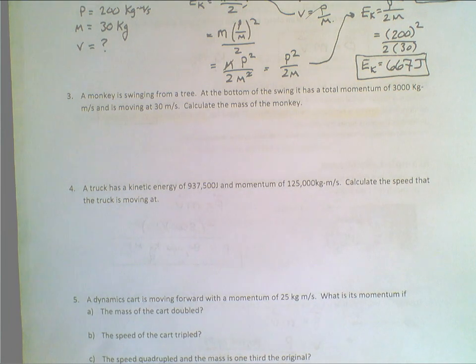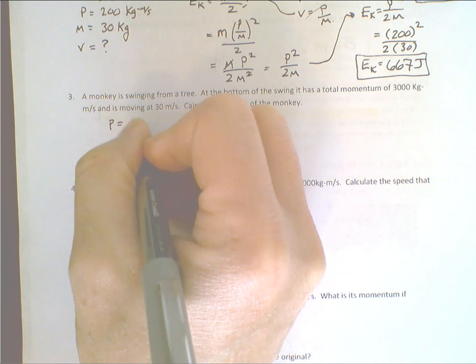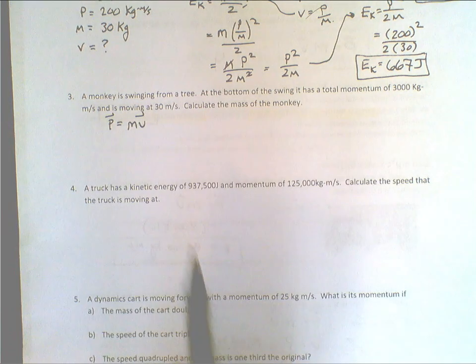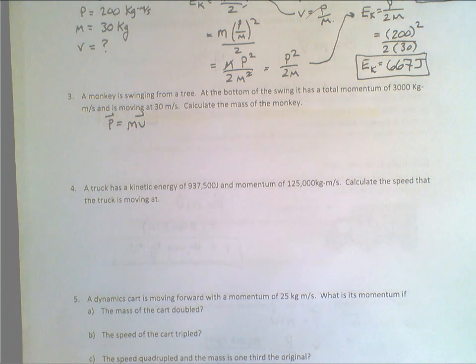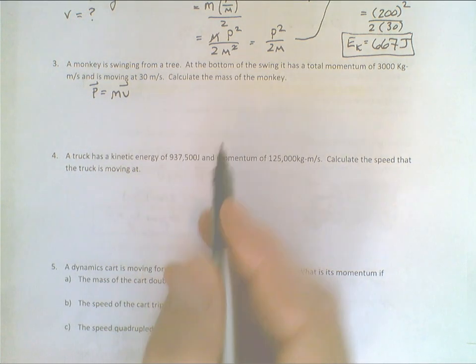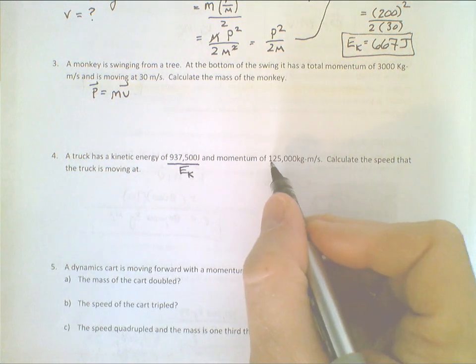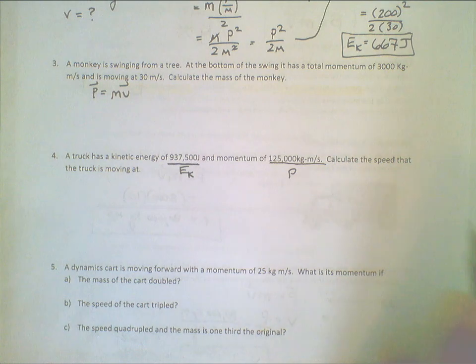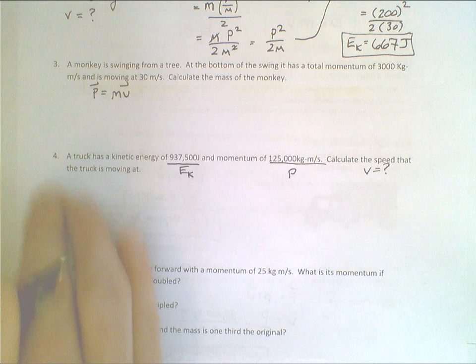A monkey is swinging from a tree. At the bottom of the swing, it has a total momentum of 30 kilogram meters per second and is moving at that. Calculate the mass of the monkey. Now I'm going to solve that one. You're basically trying to solve for m. So you can just rearrange first and do your substitutions. In the one below here, a truck has a kinetic energy, so we know the EK. And we know the momentum, and it says calculate speed. Okay, so you can write those things out.